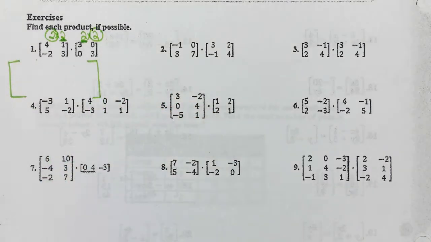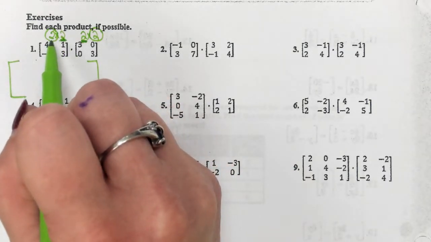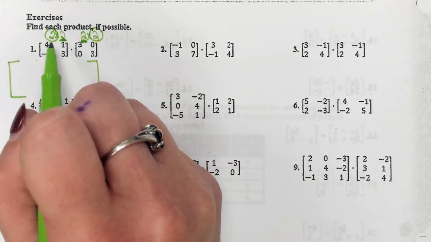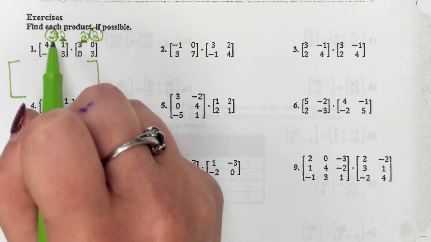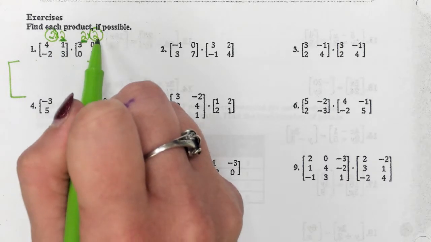So the inside ones have to be the same. Otherwise, you would call it impossible. So 9 would be impossible. No, 2 by 2 and 2 by 2. I think there's only one. All right, here we go. So our answer is going to be 2 rows by 2 columns, right?